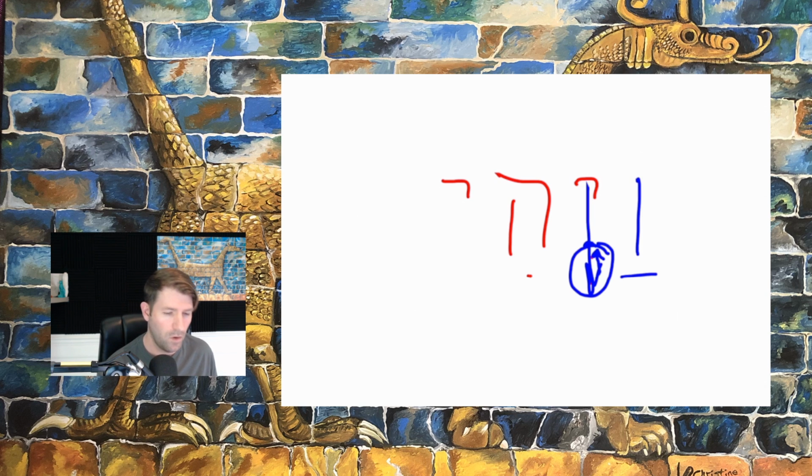So oftentimes when you have a vocal shva underneath a letter that has a dagesh forte, a doubling dot, that dagesh forte will just drop out. It won't be written. And it's interesting what he says here: the precise rules for retaining or omitting the dagesh need not concern us now. And a man after my own heart.